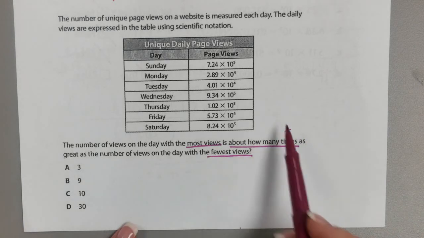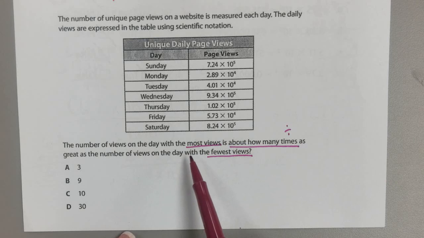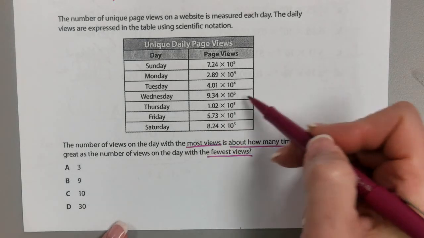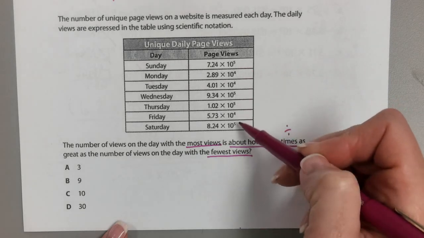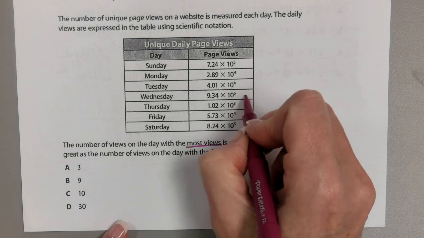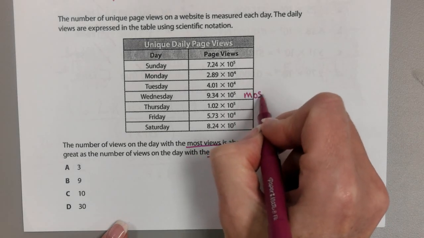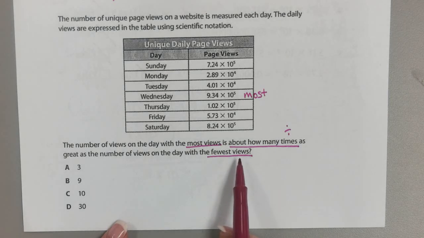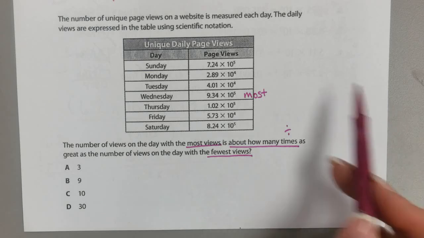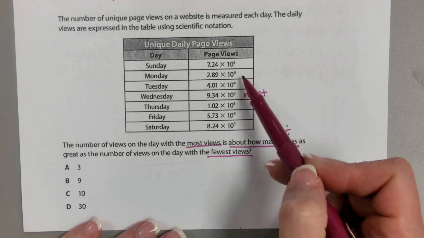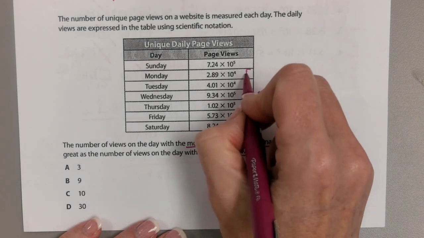Okay. All right, so let's figure out what day had the most views. I hear Wednesday. All right, because we know it has to be one of the numbers with 5 as the exponent, and then 9 is the largest, so this is our biggest, so this is the most. All right, and then with the fewest, what's our smallest number? Yeah, the Monday, because now we're looking at the 4 exponents, and 2.89 is smallest.